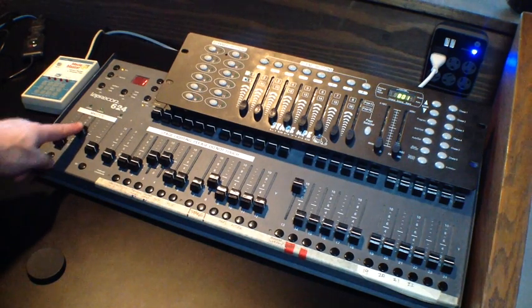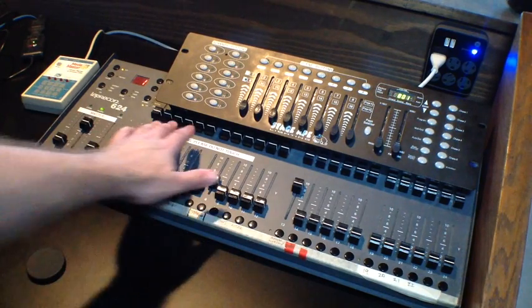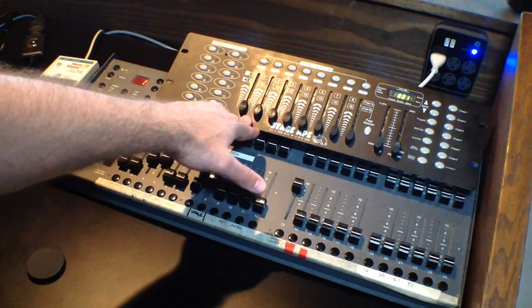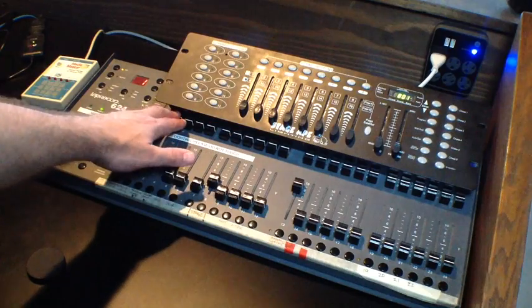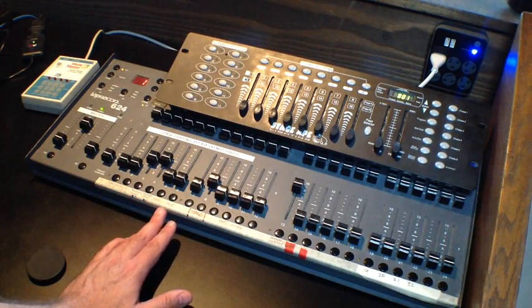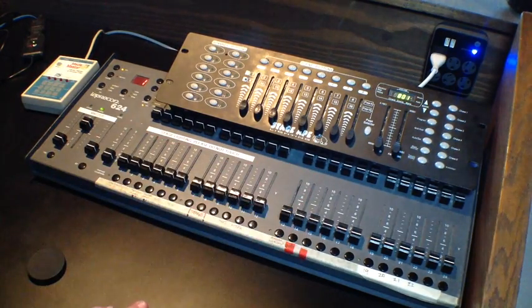We have a master fader right here that we can usually bring up to about 3/4. And you can see we have a top row of faders that we kind of have the LED control setting on. This group of faders is for individual lights. On the bottom row that we use, they're grouped. And so that's really what you need to focus on.